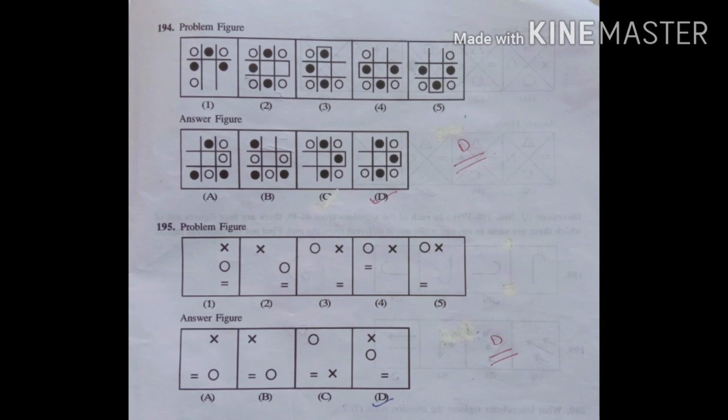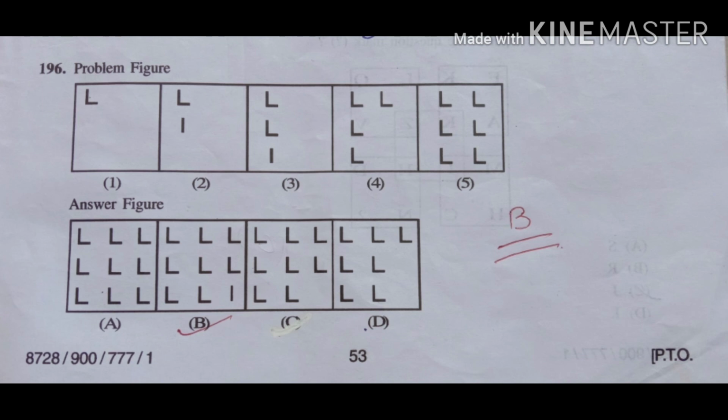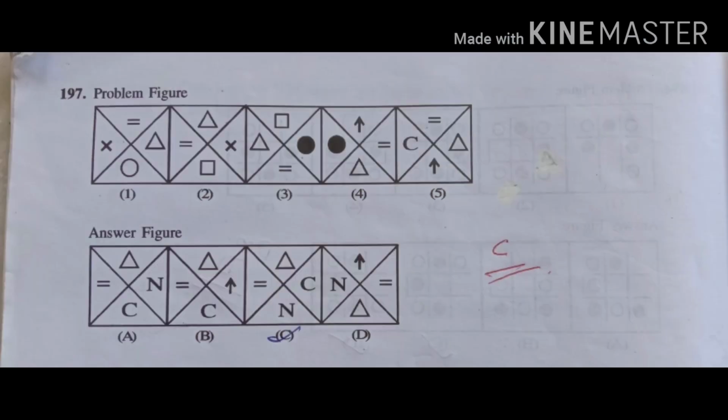And 196, look at the figure. In the first place 2 lines are given, in the second place 3 lines are given, in the third place 5 lines are given, in the fourth place 8 lines are given. So as it follows, in the fifth there will be 12 lines. So option B is the correct one for 196. Question 197: option C is the right answer.